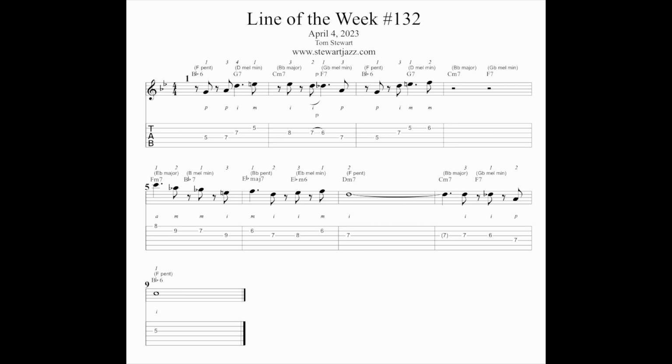Here are the chord scales that I use. I use chord scales for understanding the tensions available for comping and also as vocabulary for improvising, single note improvisation.